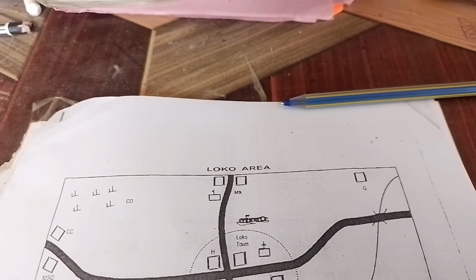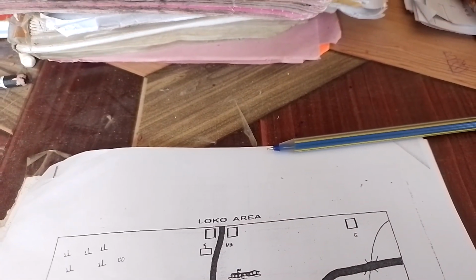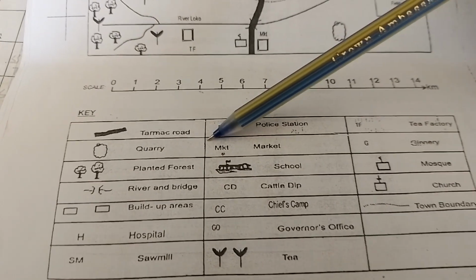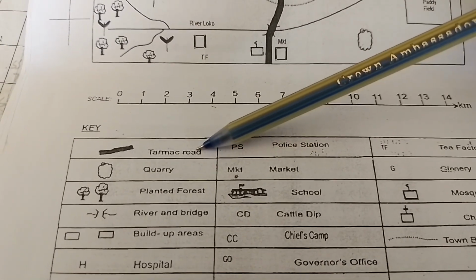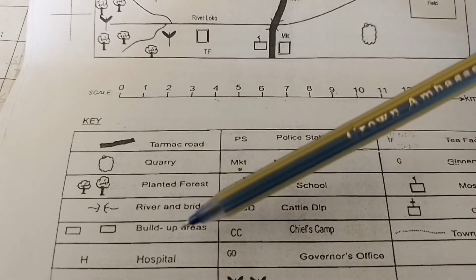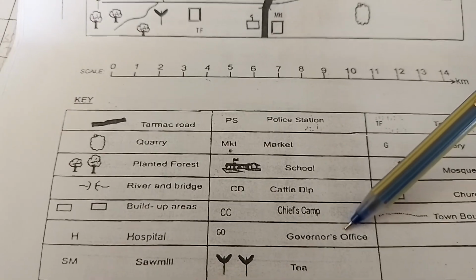Then we have what you call the key. You can see the key. We have the key down here. This is the key. In fact, we can go through it. We have the tarmac road. This is a quarry. We have the planted forest. This is a build-up area, hostel, sawmilling, tea, governance office.